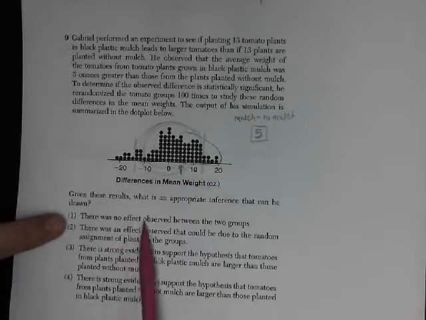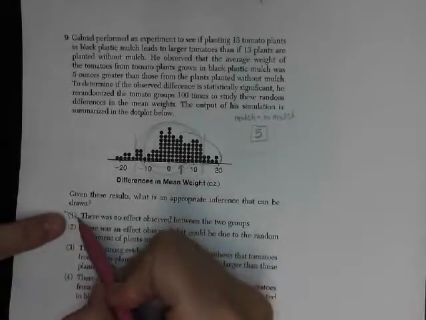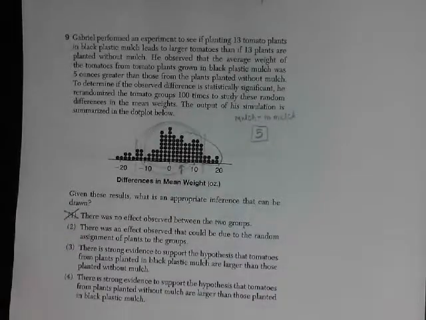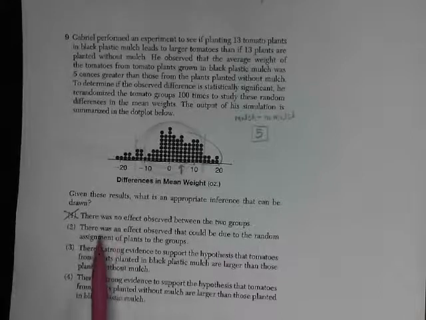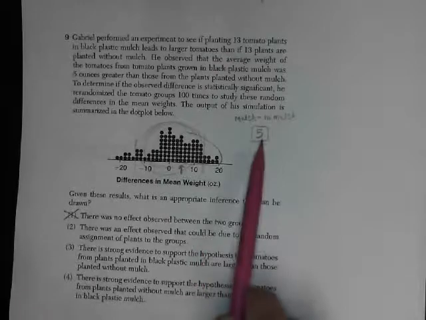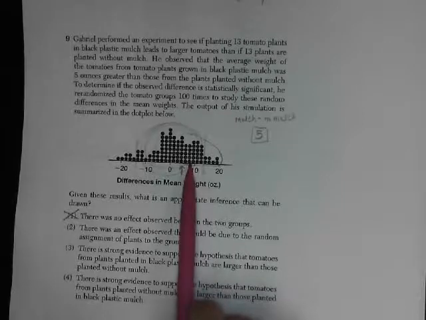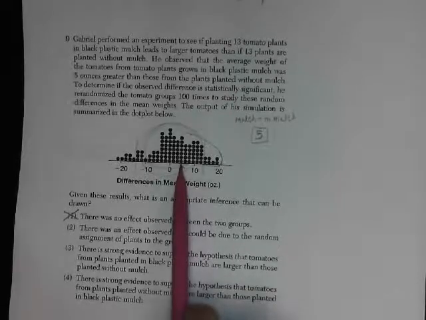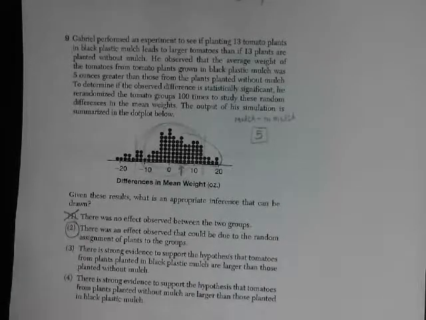So there was no effect observed. That's a lie. We definitely observed an effect. We just have to decide if it's a causation sort of thing. There was an effect observed that could be due to the random assignment of plants to the groups. That's the case. We observed this effect, but because it was kind of in the meat of our graph, it could have been just coincidentally how they were grouped. So that's the answer.